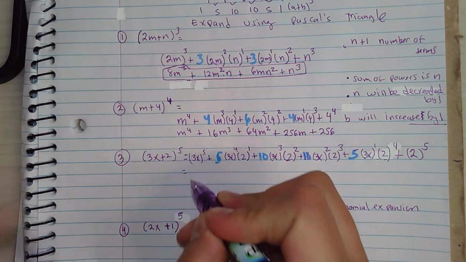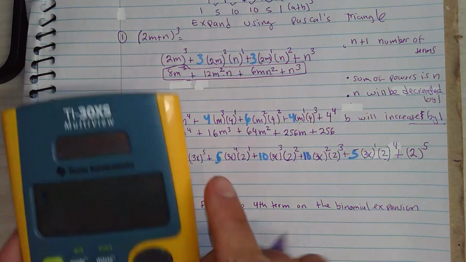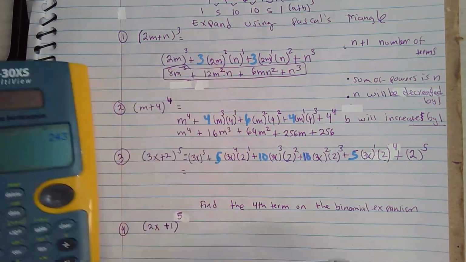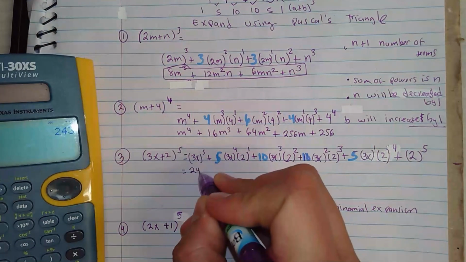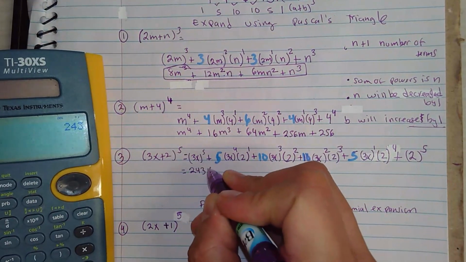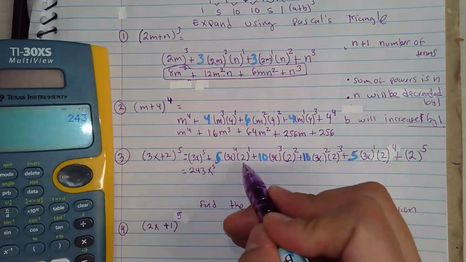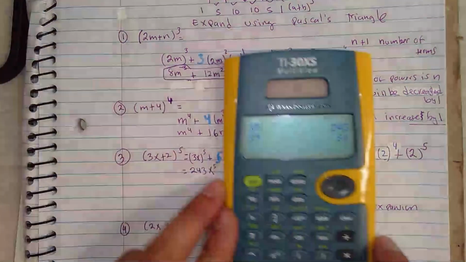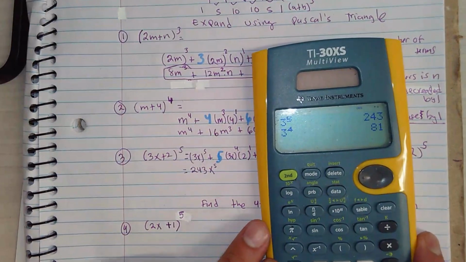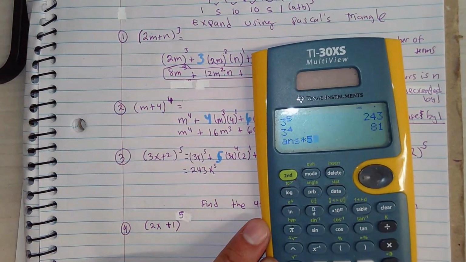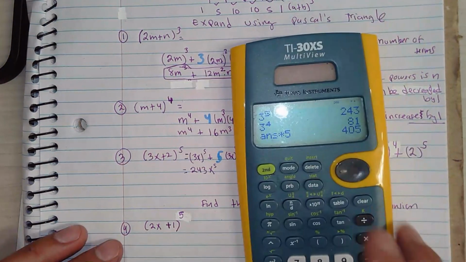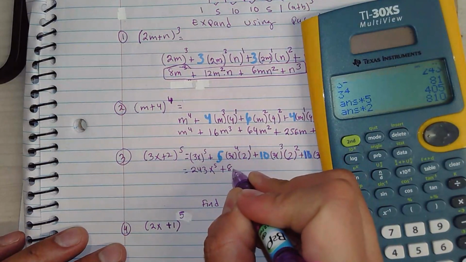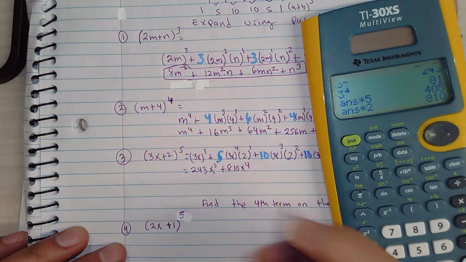This will be 3 to the 5th power, 243 x to the 5th. Be careful here, okay? It's going to be 3 to the 4, which is 81, and 81 times 5, 405, times 2, 810 x to the 4th.